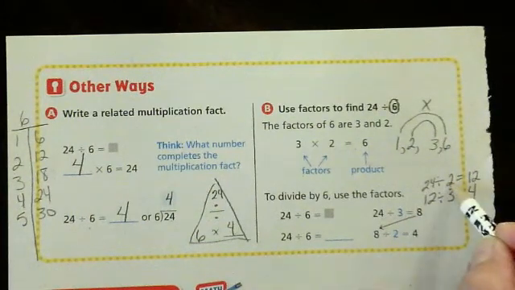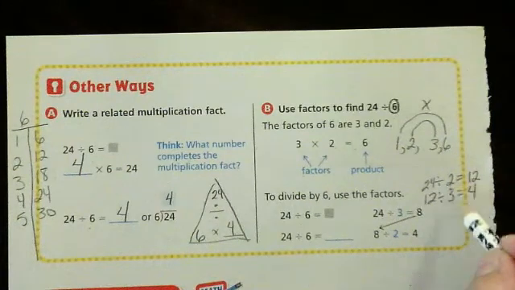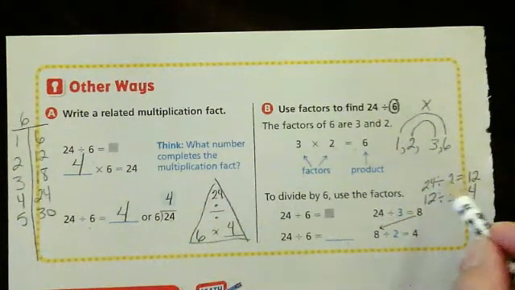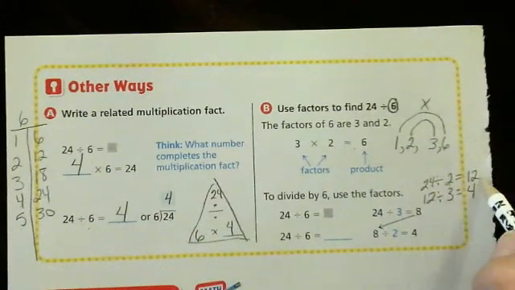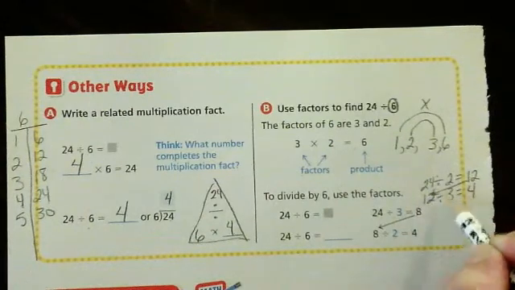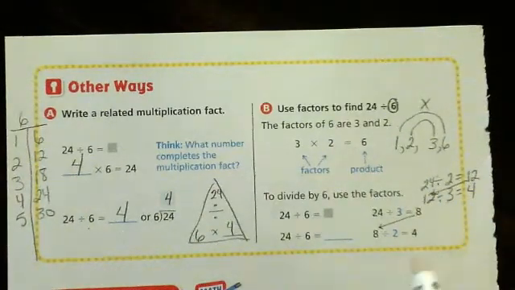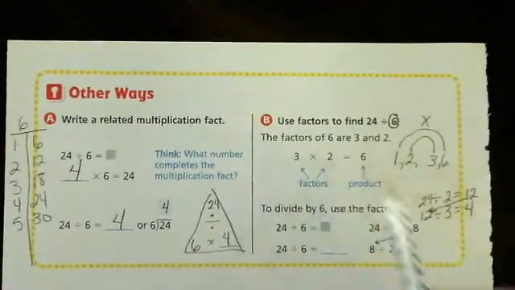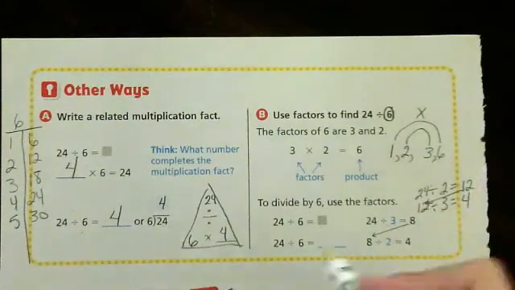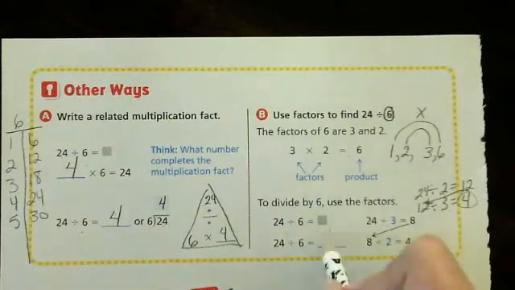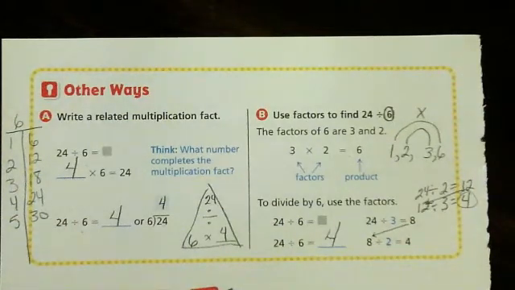Like if you're more comfortable counting by 2s than by 3s, then I would divide the largest number, your dividend, by 2, and then bring this down and divide it by the other factor. As long as you use both factors, this strategy will work, because I still end up with the correct answer.